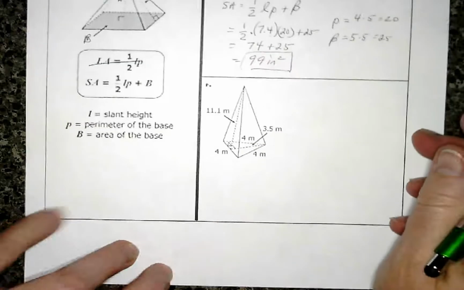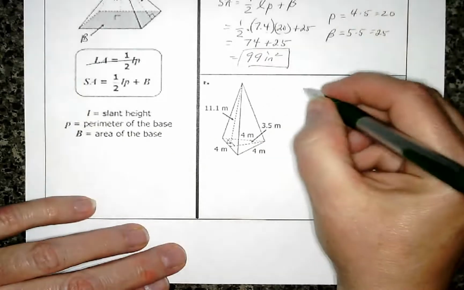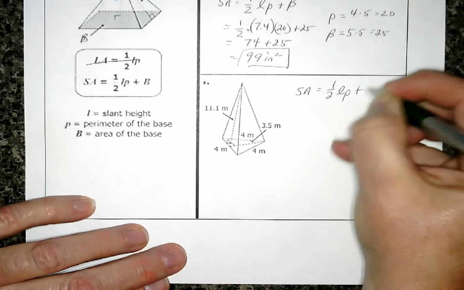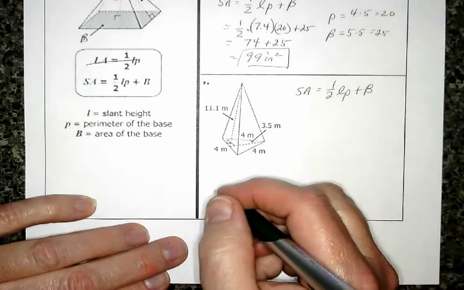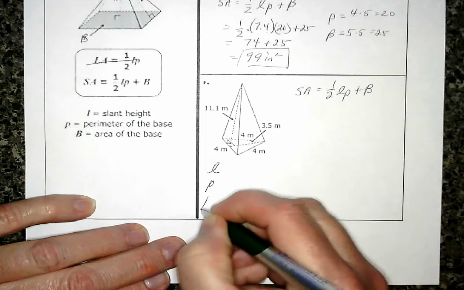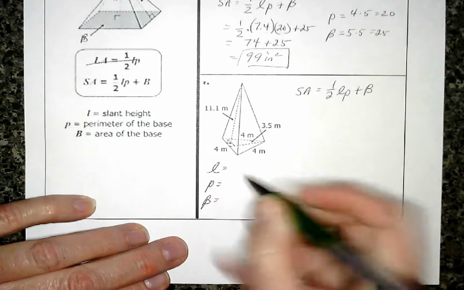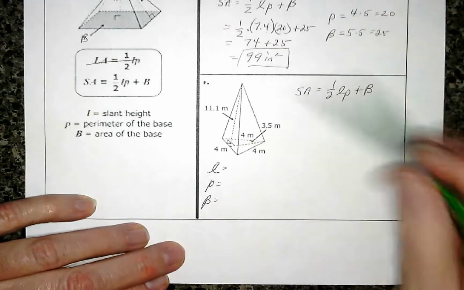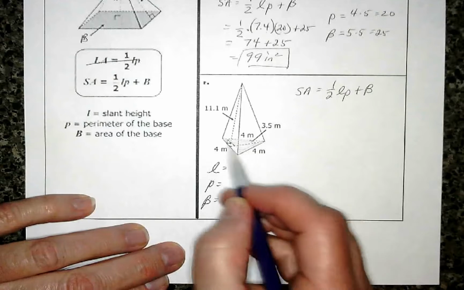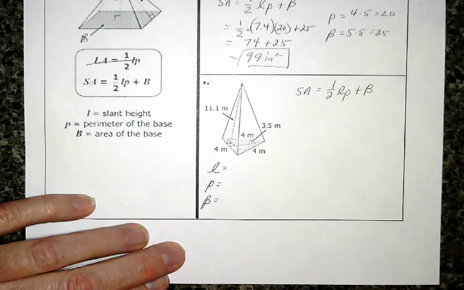Come down here to the next one. Again, if we write out our formula, a lot of times it will help me remember what I need to find the variables for: L, P, and B. This one's got a little bit more going on. The base is this triangle down here. Maybe some of you need to pull that triangle out.